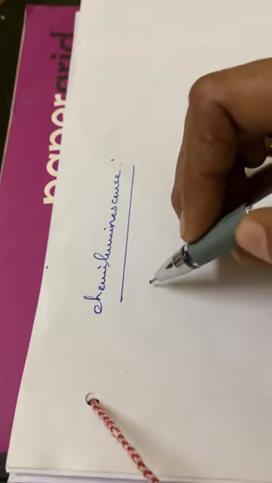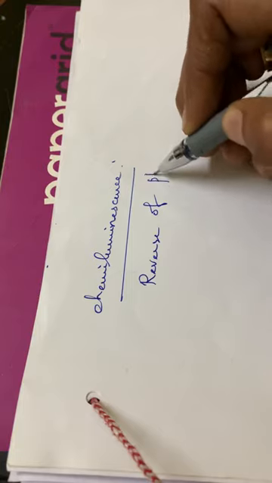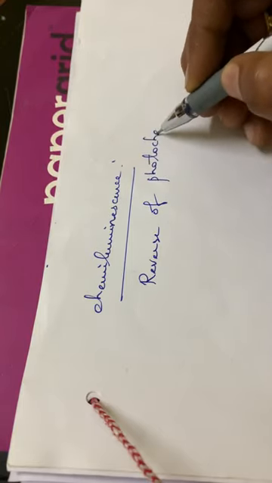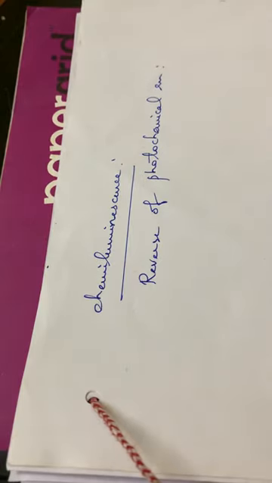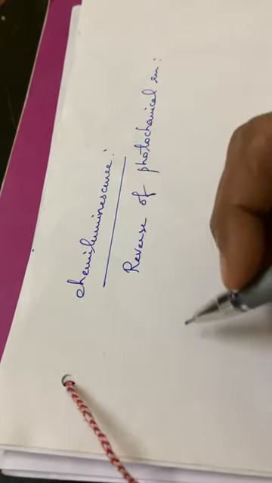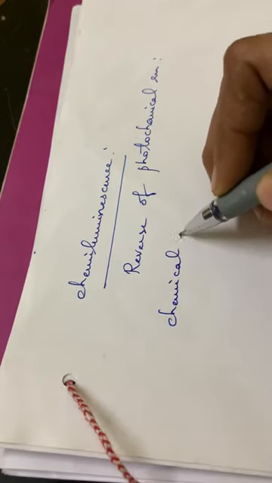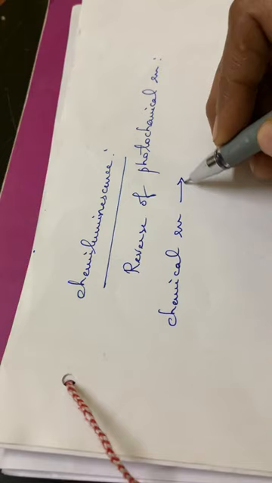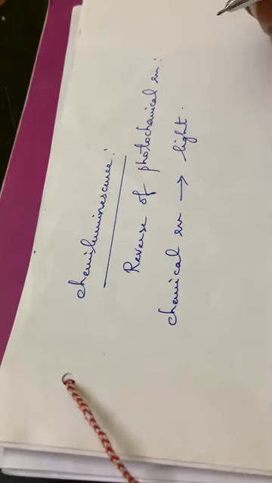See, chemiluminescence is just the opposite of a photochemical reaction. It is just the reverse of a photochemical reaction. Photochemical reaction means the chemical reaction taking place in the presence of light, isn't it? Here, chemiluminescence means as a result of a chemical reaction, light will be produced. First the chemical reaction will be going on, and as a result of the chemical reaction, light will be produced. That is called chemiluminescence.